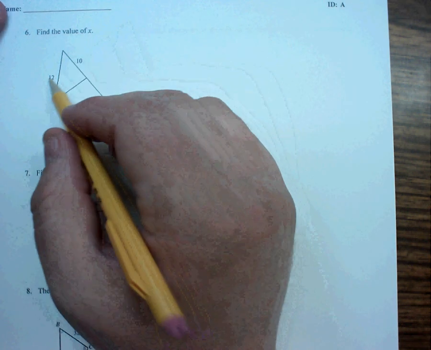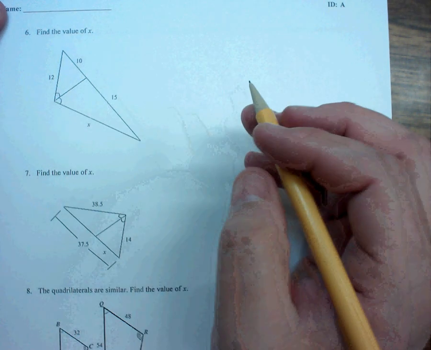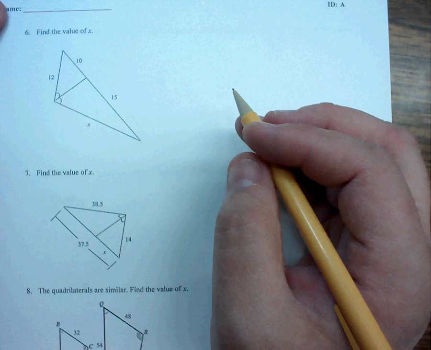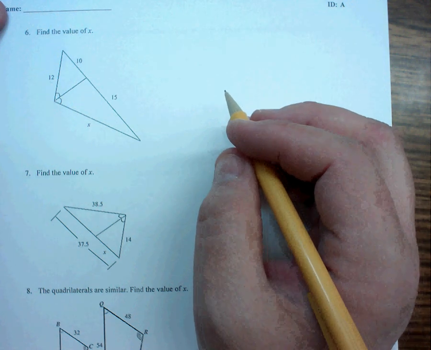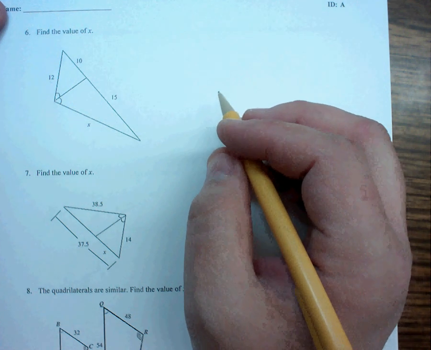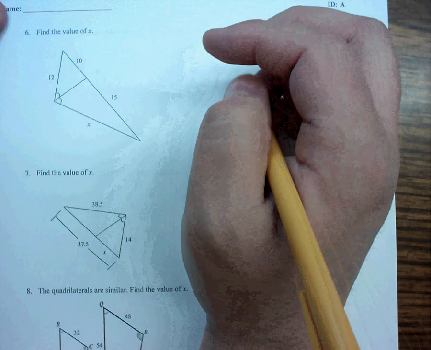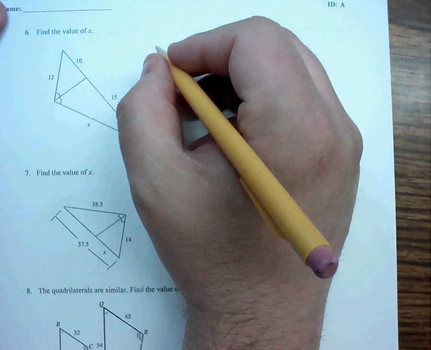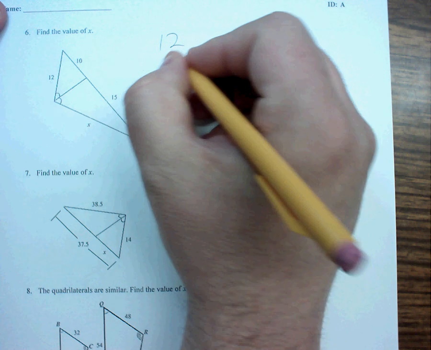So, the corresponding parts are proportional. So, let me think here. Let's do 12 over 10.